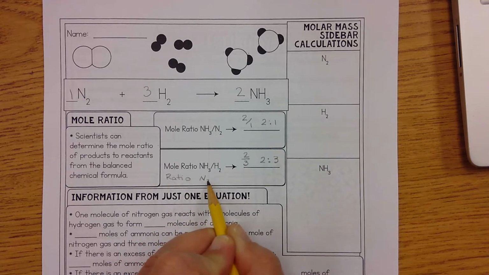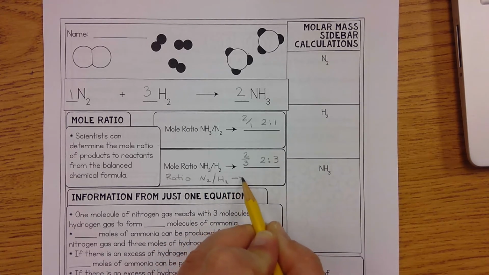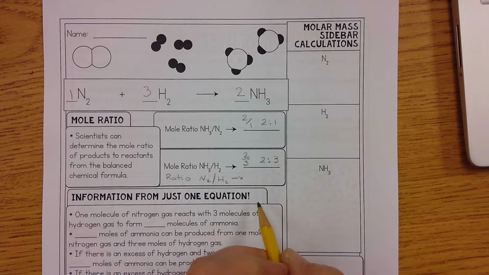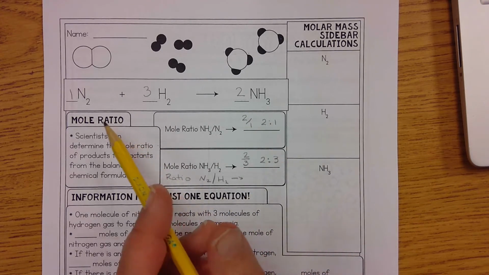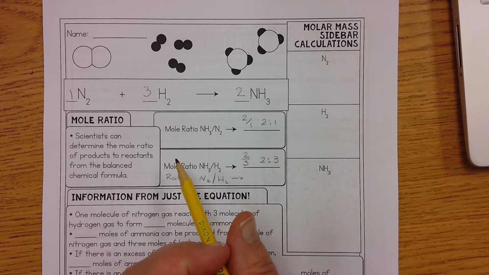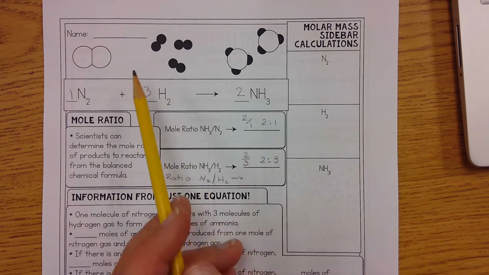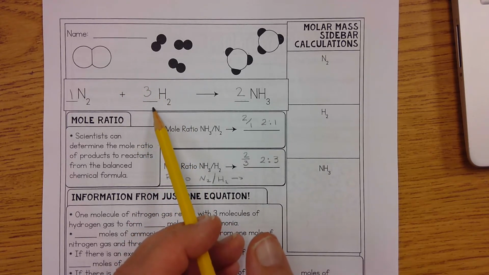We can also do the ratio of nitrogen to hydrogen, right? Say my boss says, I need you to make 2 moles of ammonia. Well, I need to go and look at what I need for my ingredients. And what if I only have 2 moles of hydrogen?